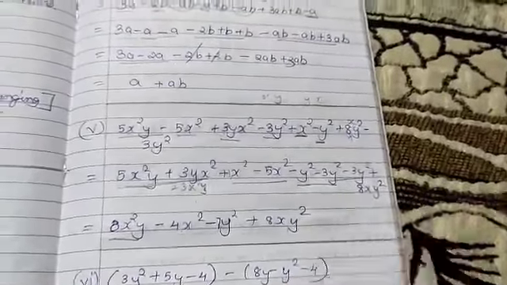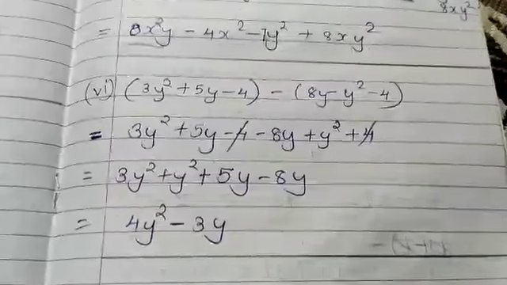It has no other like term. This is the next sum.